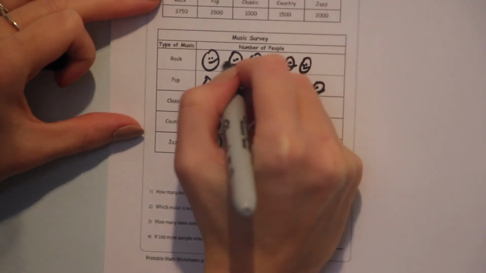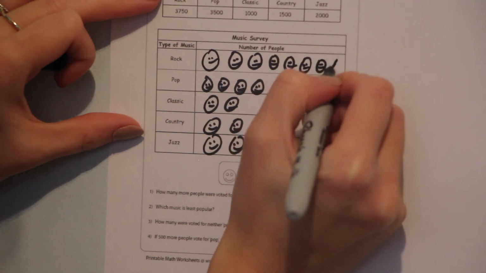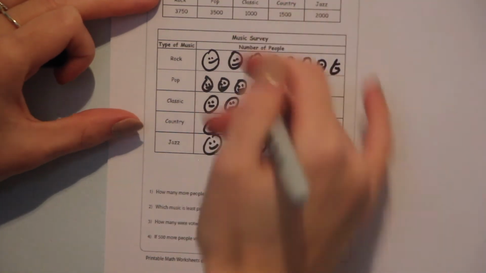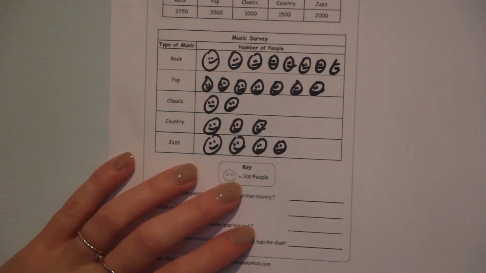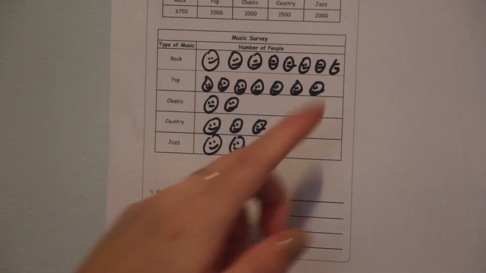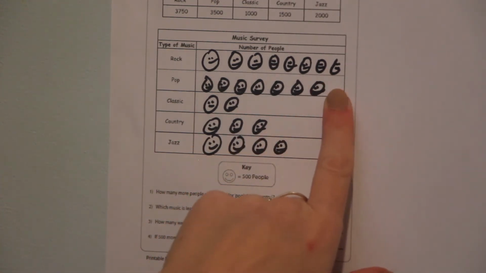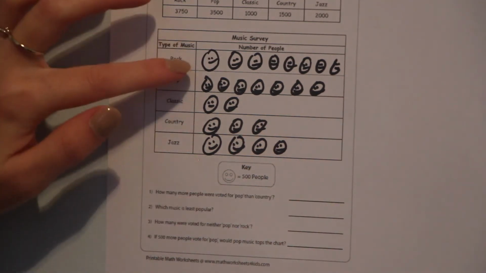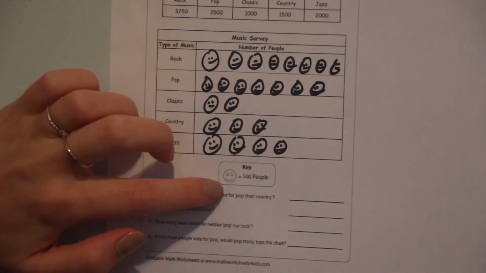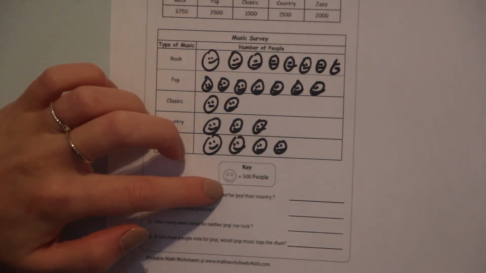One, two, three, four, five, six, 7. So this is where, that's supposed to be a half smiley face. This is where pictographs aren't that great, in the sense that if you've got a key and it's, say, for 500 people, it's kind of hard to just draw half a symbol or half a drawing, whatever it is you've chosen. It's easier when the data matches exactly the key, or is a denominator of the key, if you get what I mean.